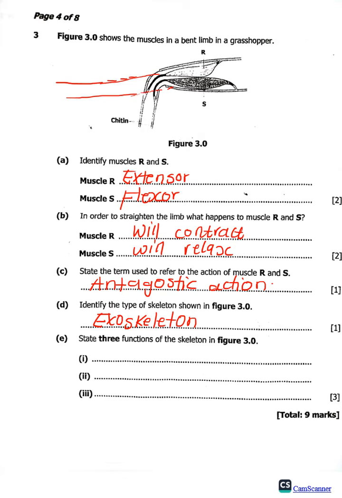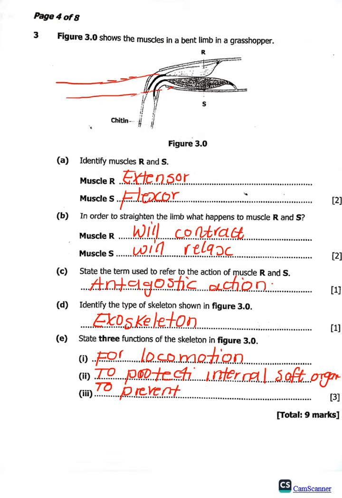So we are trying to give the three functions of an exoskeleton. Here we can say number one, for locomotion. We are looking at the movement of an animal from one position to another position. Then number two, to protect internal soft organs. Then also to prevent an organism from drying out.